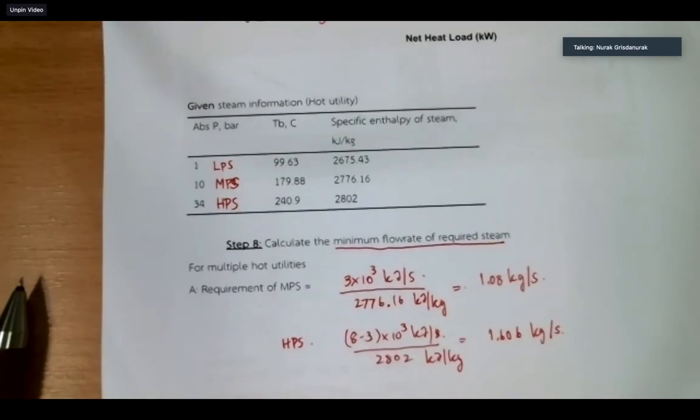Let me try. Okay. It's supposed to be 7.5.